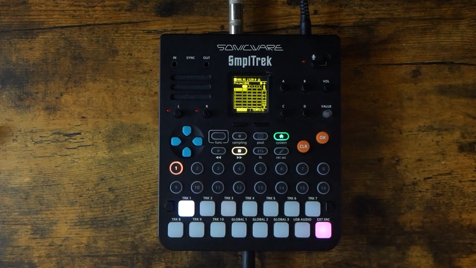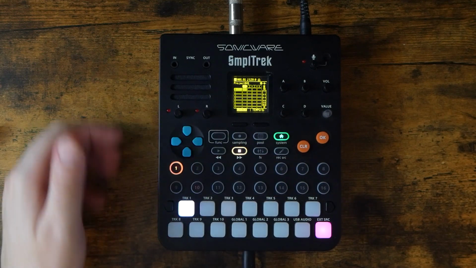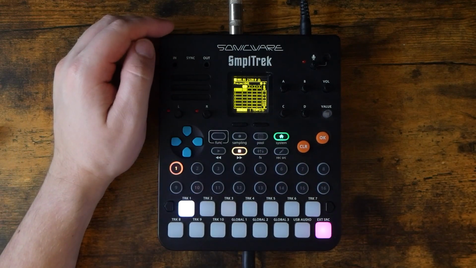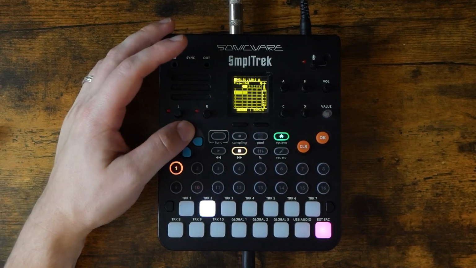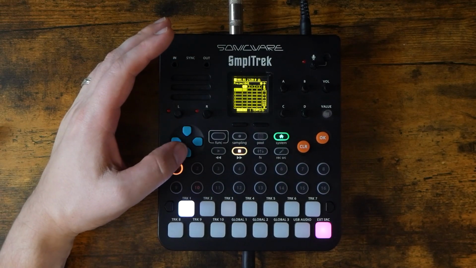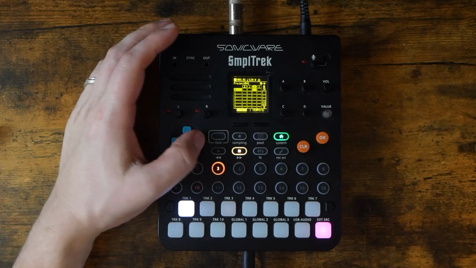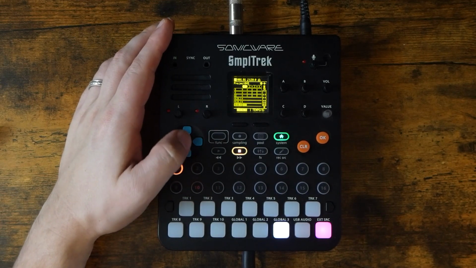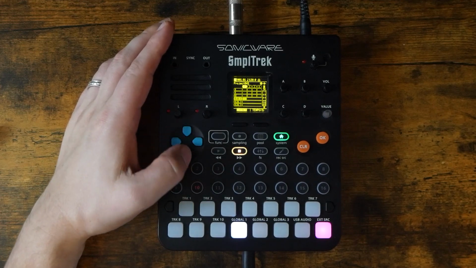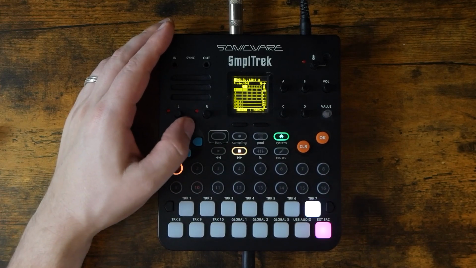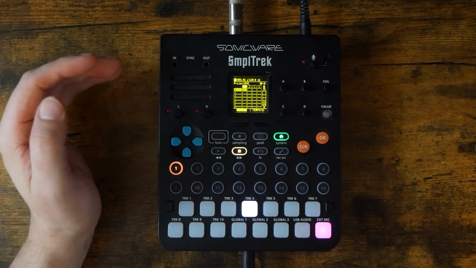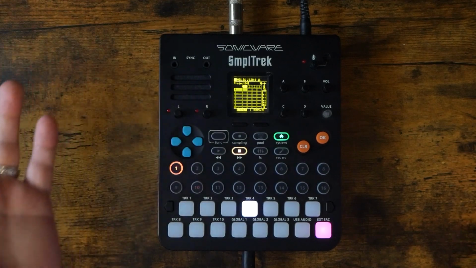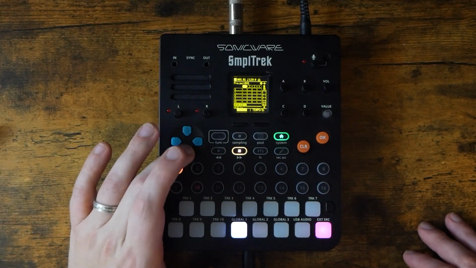Let's get started. Alrighty, so in front of me today I have my Sonicware SmplTrek, and while this is a primarily sequencer-based groovebox / songwriting tool, you do get 3 universal or global audio tracks down here at the bottom that adhere to your song structure and basically just act as open audio lanes. Each one of them actually has 3 different takes within.